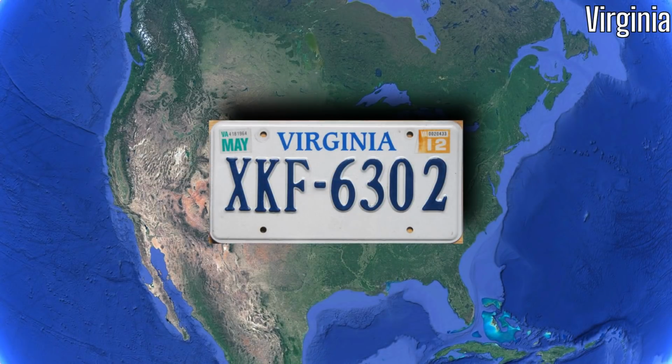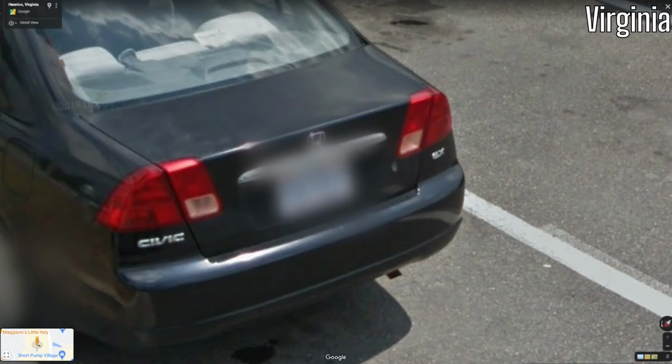Virginia has white license plates with dark blue text. These can be pretty tricky to identify when blurred out, but thanks to it being one of the only southern states with front plates, you can usually decide on Virginia based on that and landscape. Look for the faint blue hue on the blurred out plates as well.